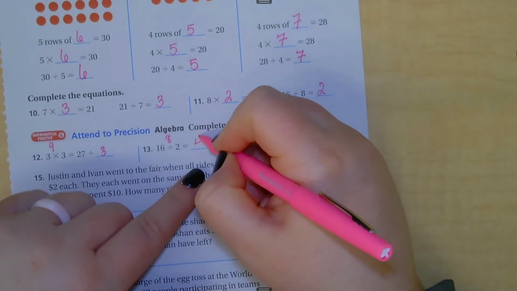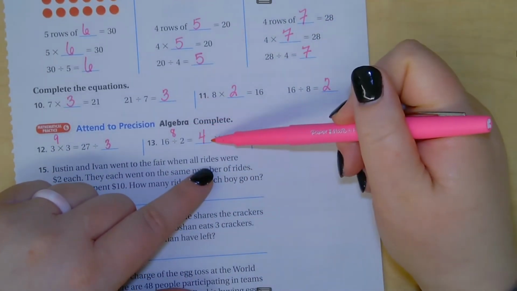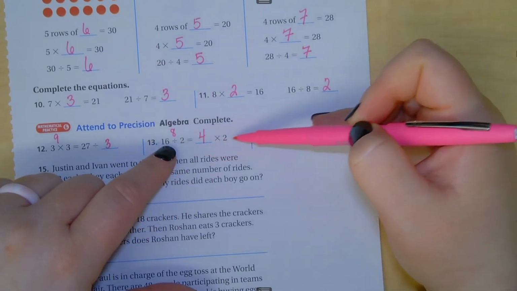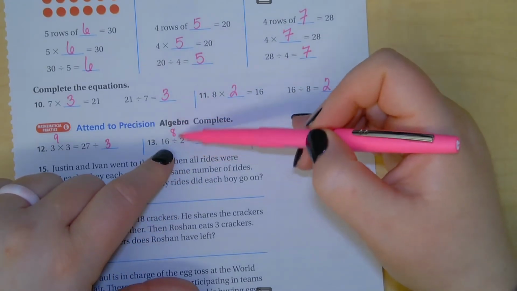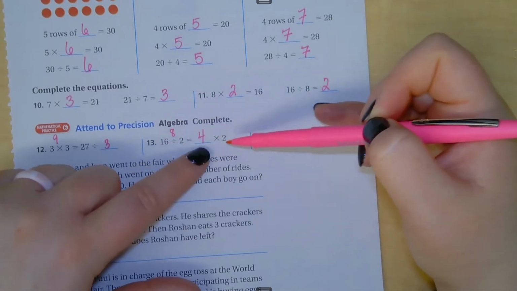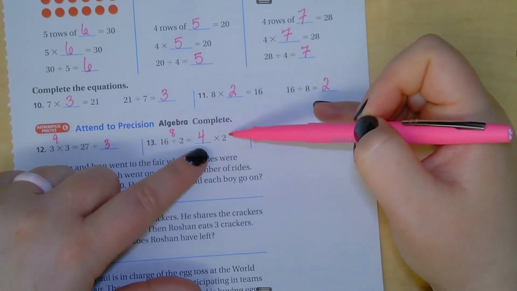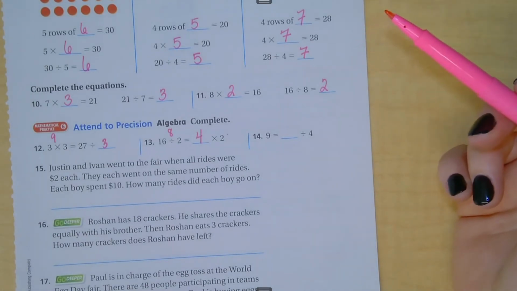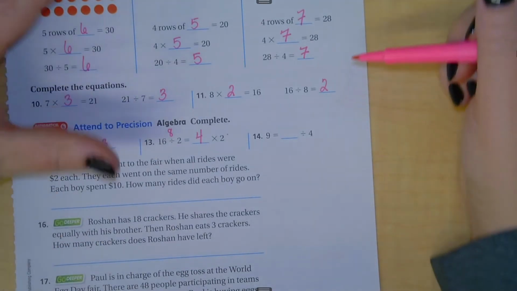So if you put an 8 here, that's not true because it's not 16 equals blank times 2. Whatever this side equals, which is 8, is what this side should equal. 4 times 2 is 8. So now they are equivalent. The equation is true.